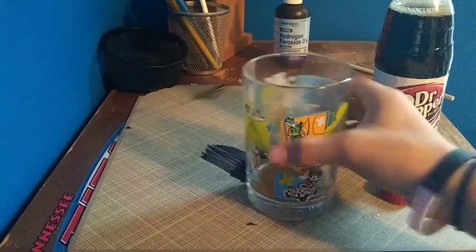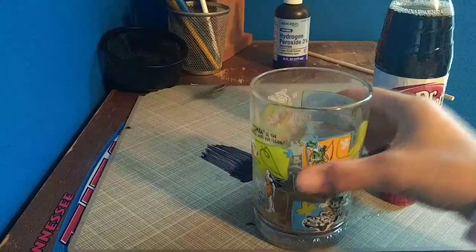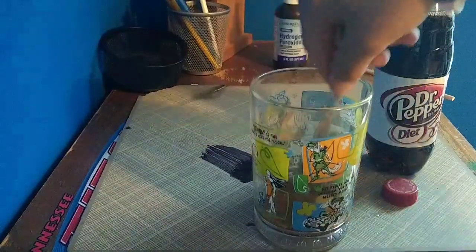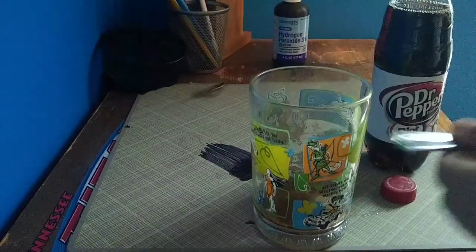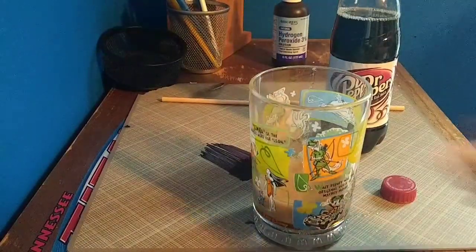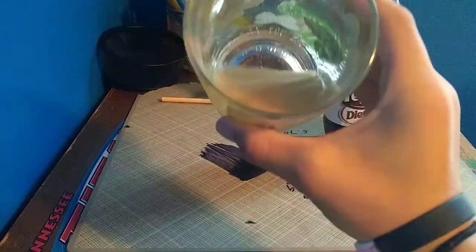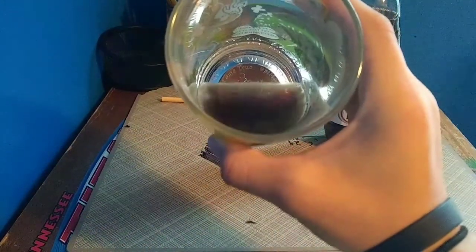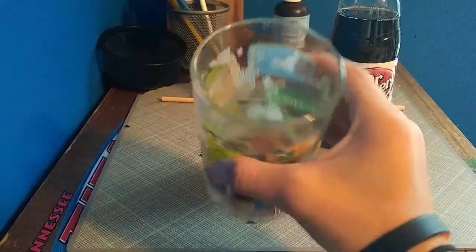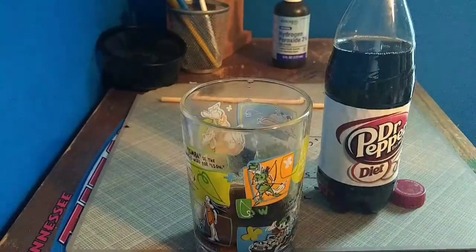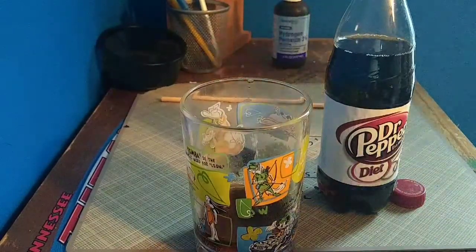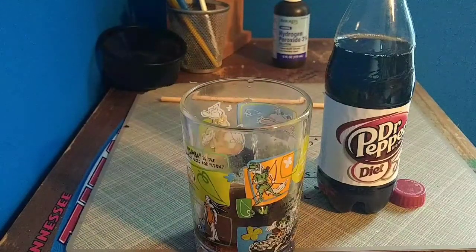And as you can see, let me crush this up a little bit. As you can see, once I crush it up a bit and pour some soda inside of it, it fizzes vigorously. Now, if I were to pour the Mentos into here, it would create an even larger fizzing, and I will demonstrate that now. I really hope this doesn't get out of hand.